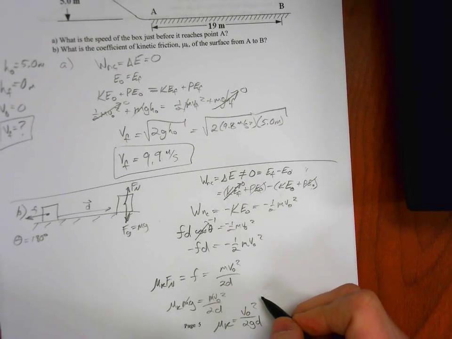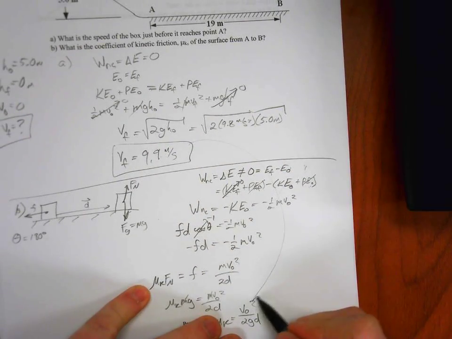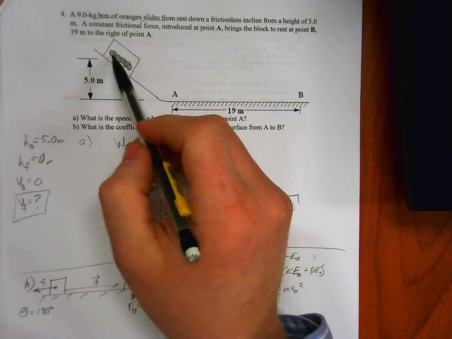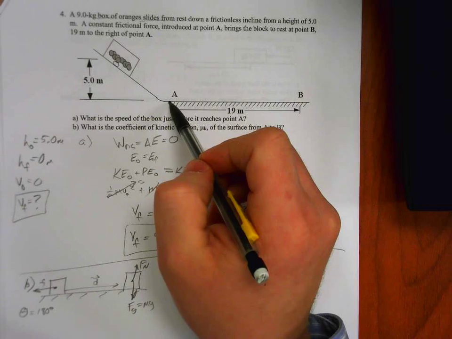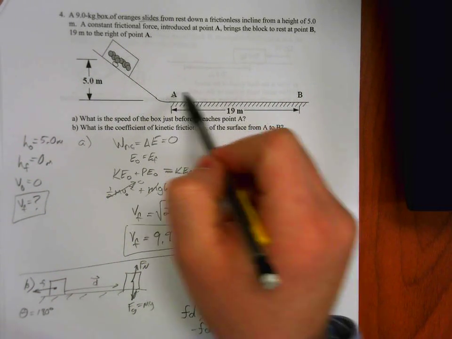What is v naught squared? That's a question. Well, v naught squared is actually the final velocity from the previous part because the block falls down this incline, gains speed until its final velocity at point A is the initial velocity when we're looking at this part of the problem.